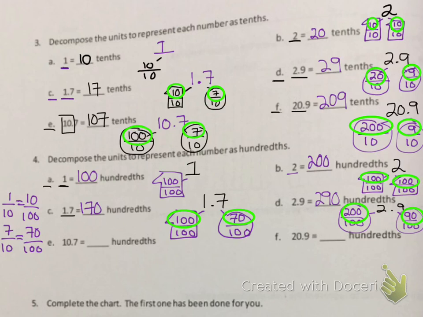Okay, I'd like for you to try E and F on your own and try to understand, try to do them on your own completely and decompose 10 into hundredths and 20 into hundredths, 20 whole into hundredths.